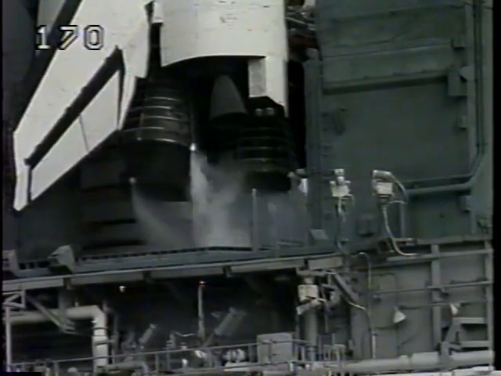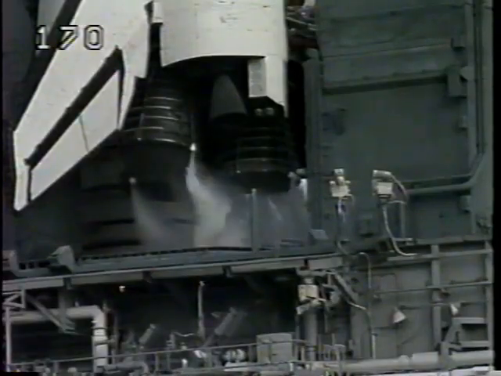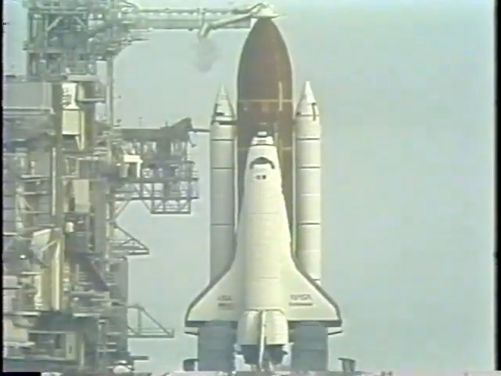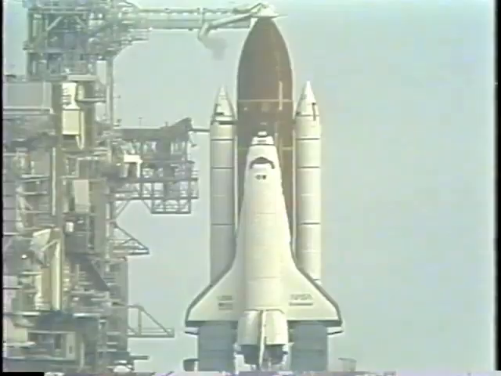John Casper being asked to reconfigure the orbiter heaters for launch, and he'll report that when it's complete. We're also now verifying that the range safety system on the external tank is on, followed by the solid rocket booster safe and arm devices.